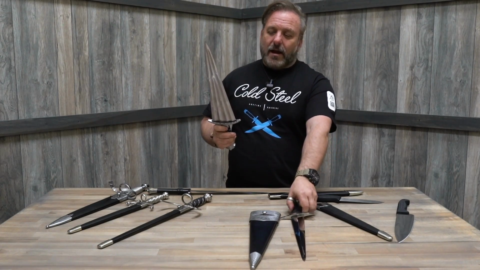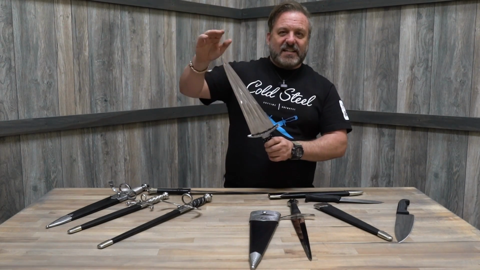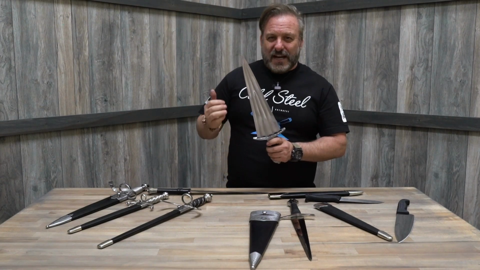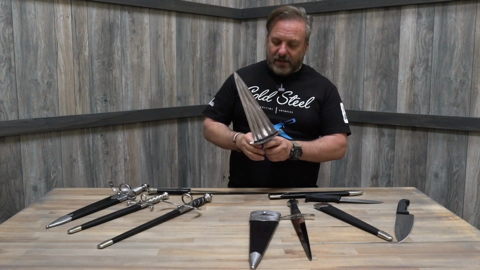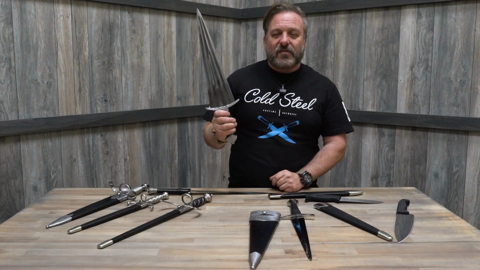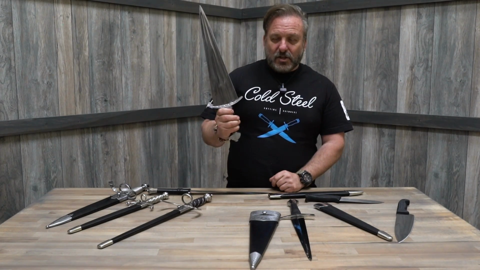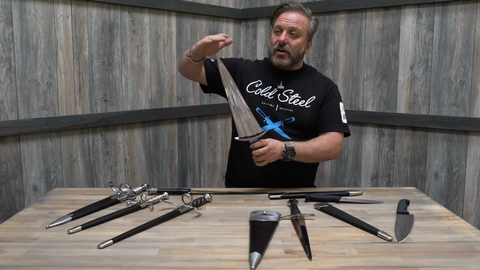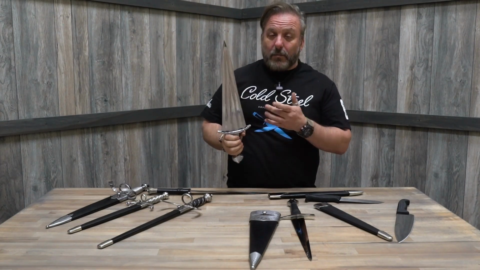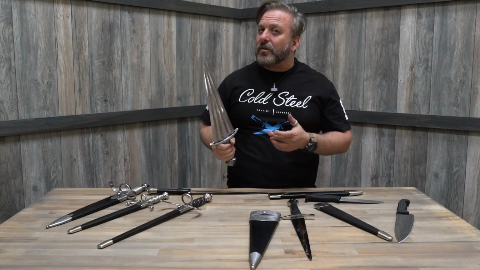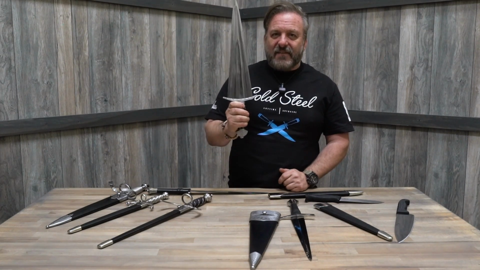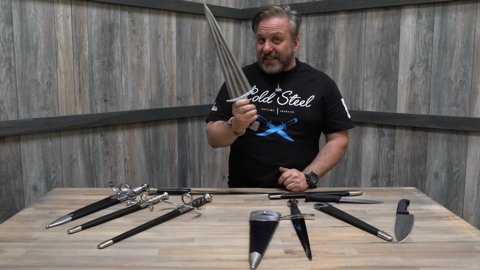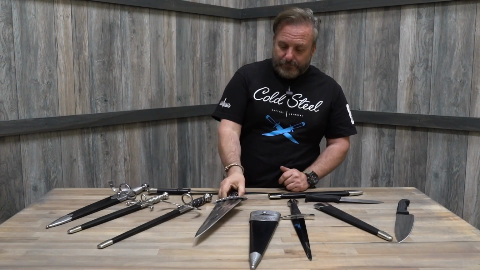The minute you get upwards of 15, 16, 17 inches, you're now talking about something closer to a short sword. You're no longer talking about a dagger. This is about the right size for a house dagger, so that anything that gets longer, we start going into the realm of short swords. We're not talking about a dagger anymore. So even though this is big and hefty and stout, this is still technically a type of dagger.